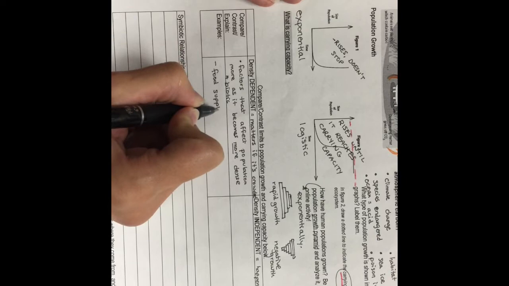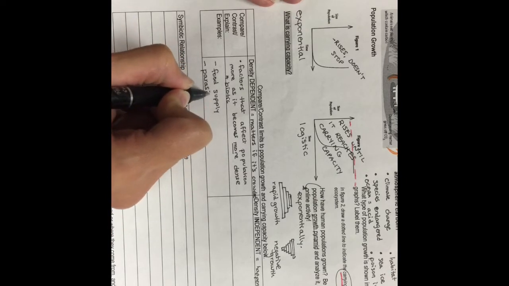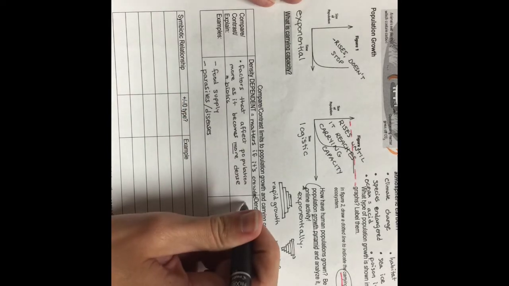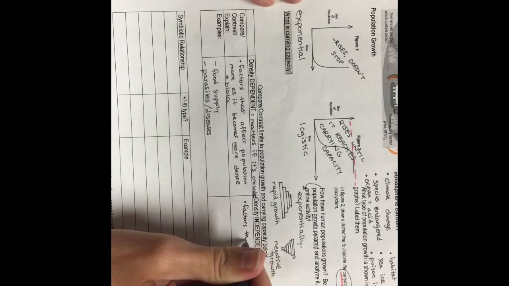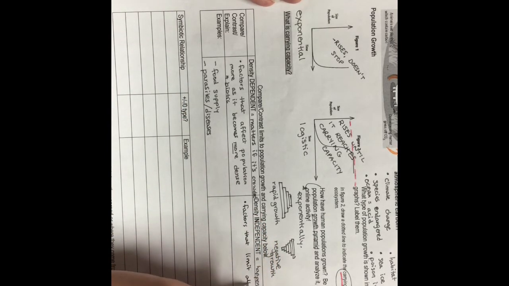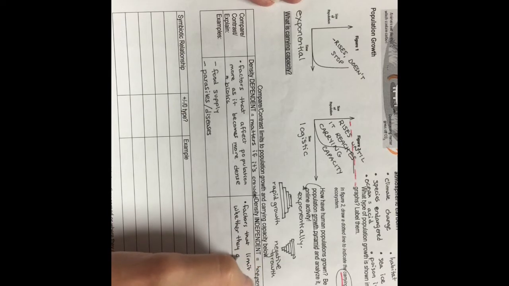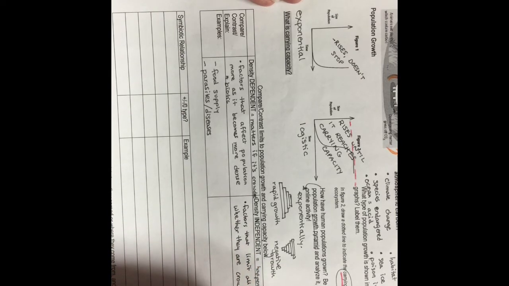So we've got our food supply. You could also talk about the fact that parasites become more common as soon as you get a crowded area, and diseases become more common. If it is density independent, it doesn't matter how crowded it gets. These are things that are going to act on the population and limit its size or knock it back down to a lower population number. It doesn't matter if it's crowded.